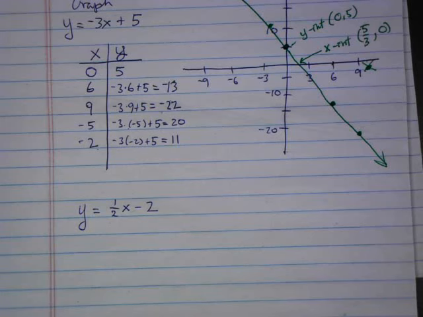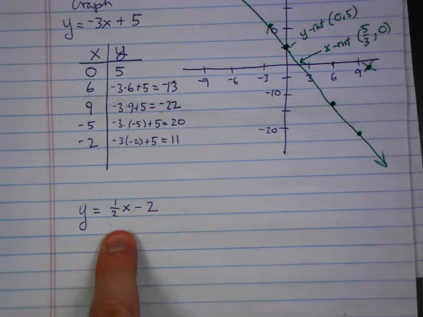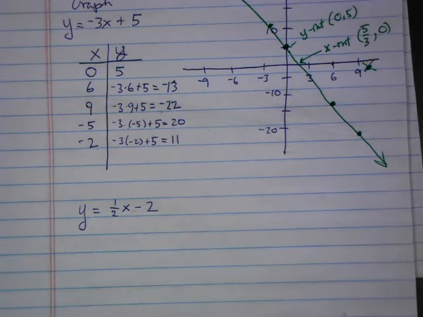Because 1/2 happens to be a very nice decimal, 0.5, but what if I'd given you 1/3 instead? 0.3333 going forever. That's not such a nice decimal. So we're going to leave things as fractions. We're going to get used to fractions. We're going to deal with them. We're not going to ignore them.